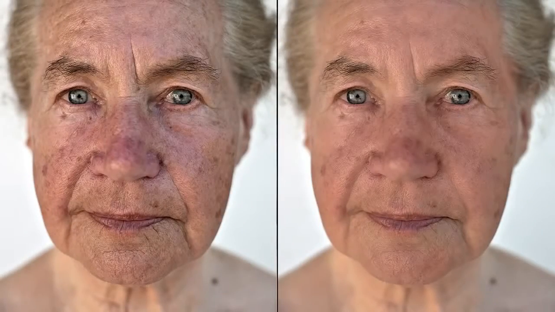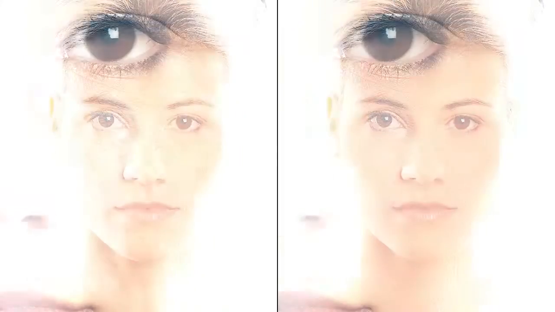Final results. Here are the before and after pictures of the skin retouching technique. I like to use this on my dating profile pictures to make my skin look better than it really is. You can use this technique to make everything from natural skin improvements to glamorous airbrush skin.